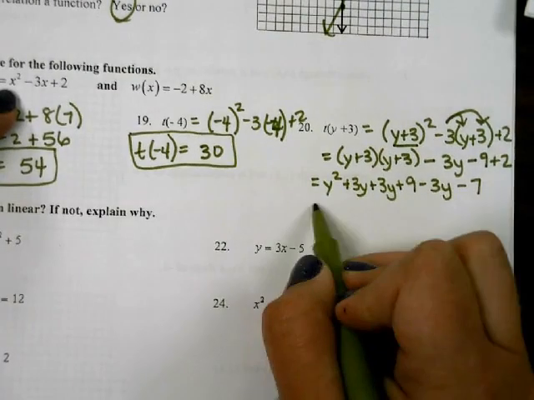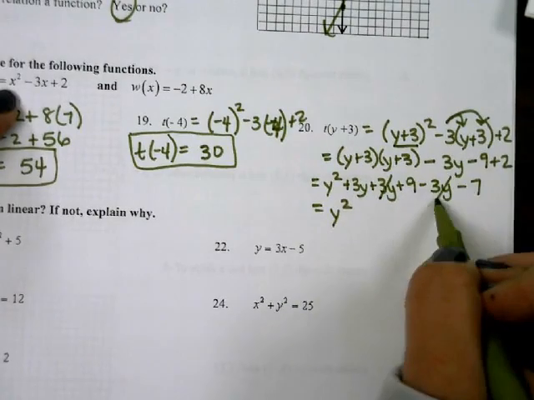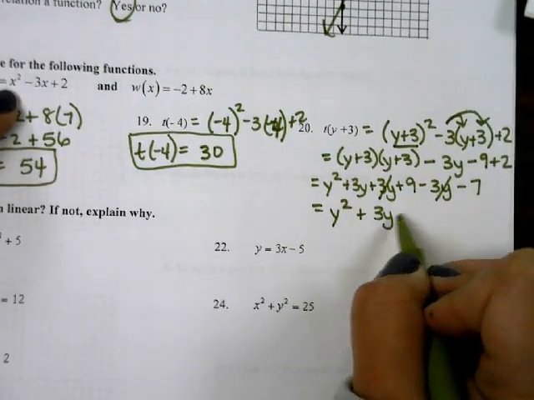Final step, combine like terms, y squared, 3y and 3y are going to cancel, plus 3y plus 2.